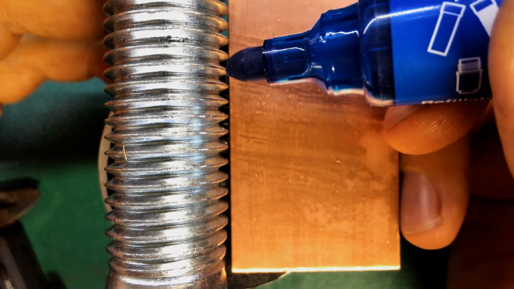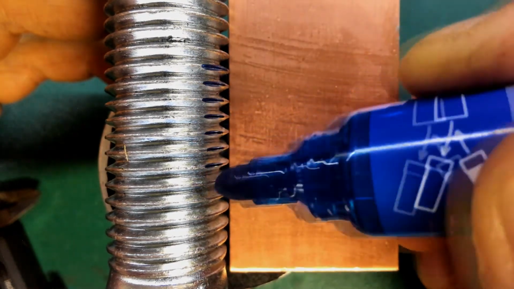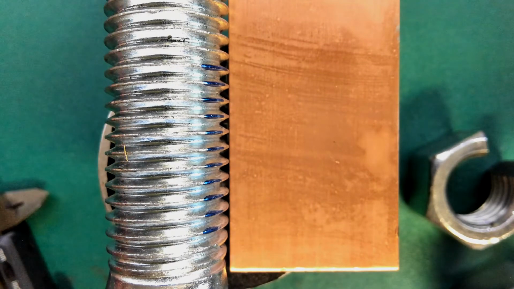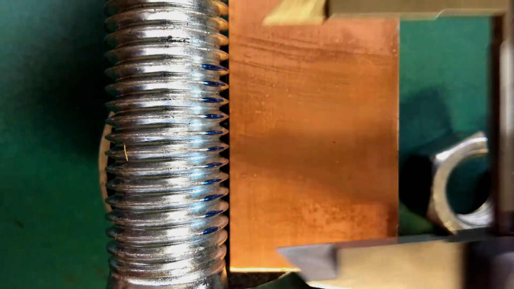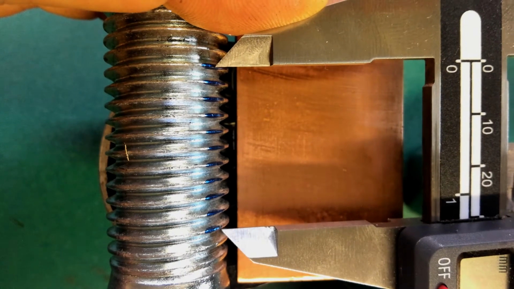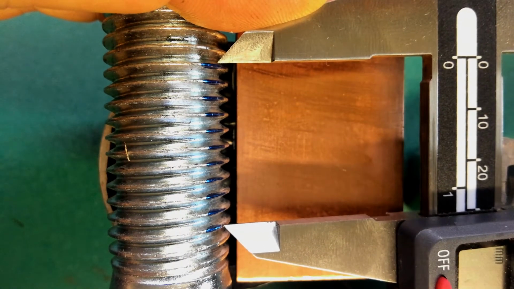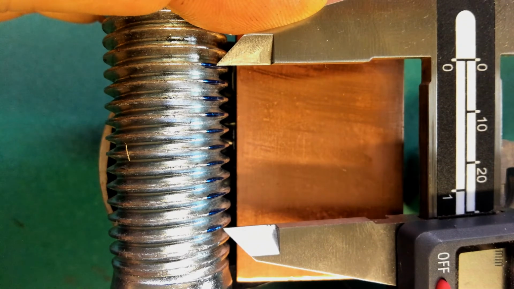So let's count that out. 1, 2, 3, 4, 5, 6, 7, 8, 9, 10. So there's 10 spacings. And if we measure that out, let's have a quick measure. That's 3.07 millimeters. So it's actually something closer to a 3 mil thread.